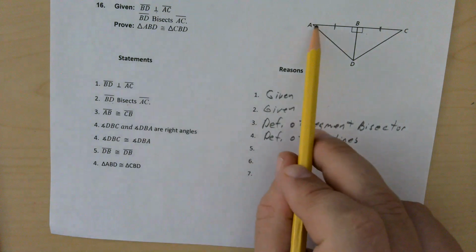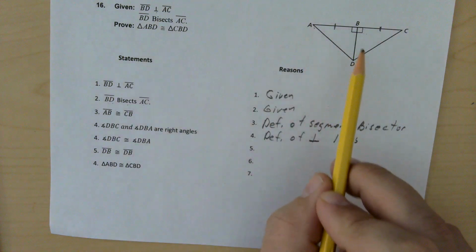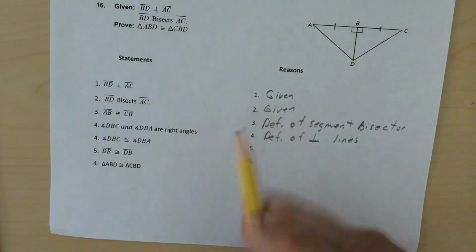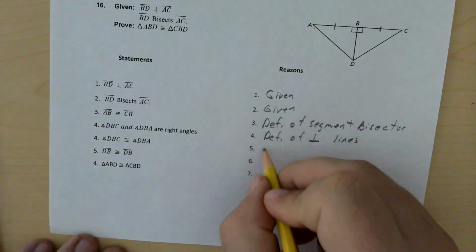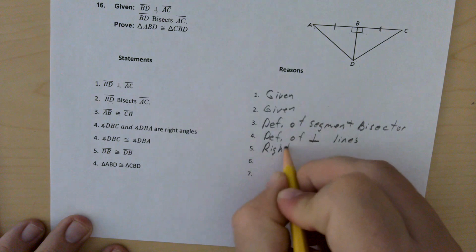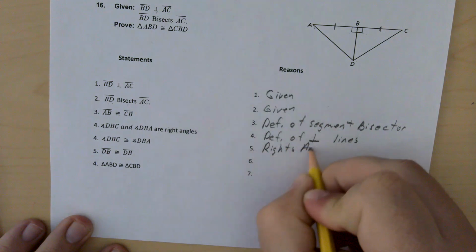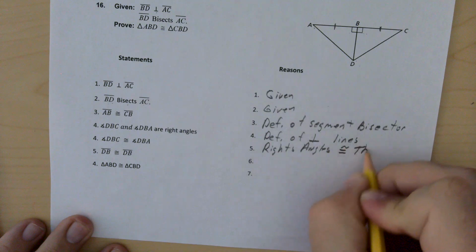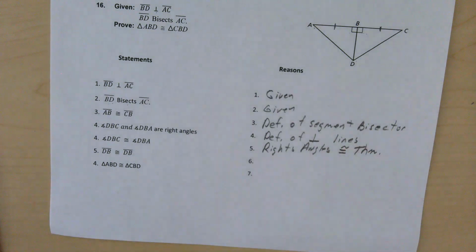So now I can say that ABD is congruent to DBC. That is because right angles are congruent, because there is a theorem that we were able to prove. It should make common sense that if we are dealing with right angles, 90-degree angles, they must be congruent to each other. 90 equals 90.